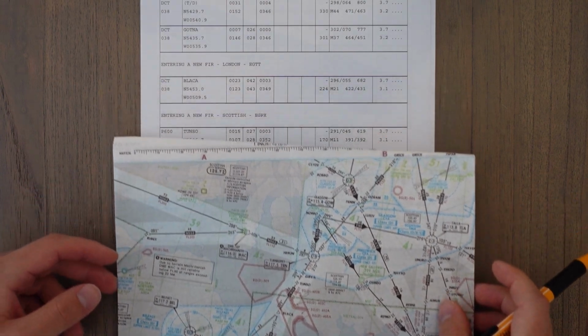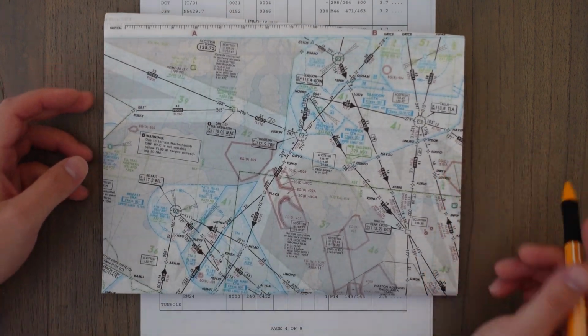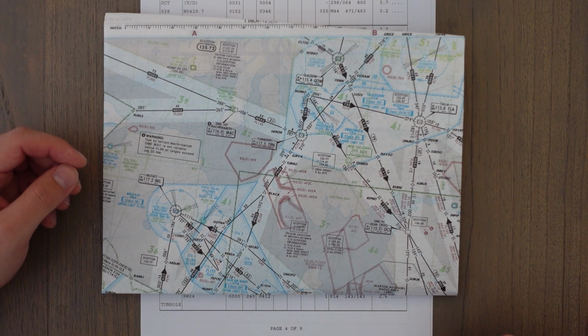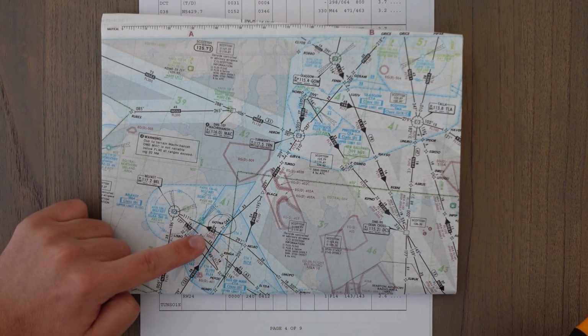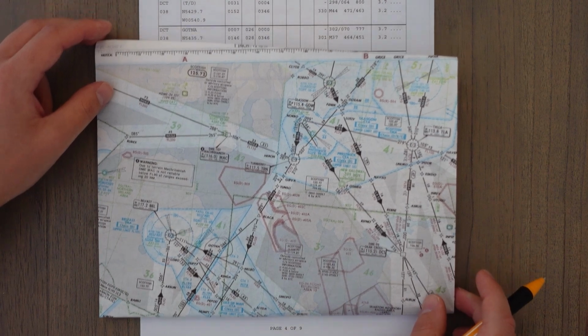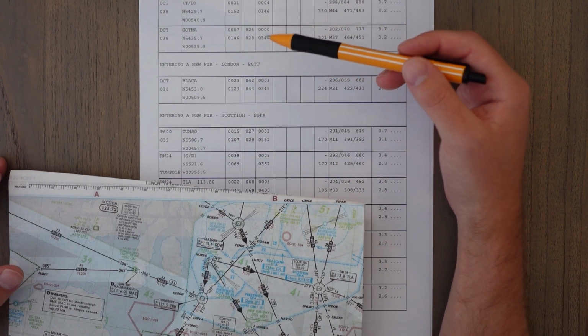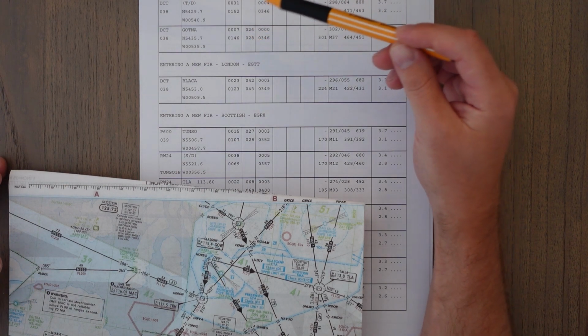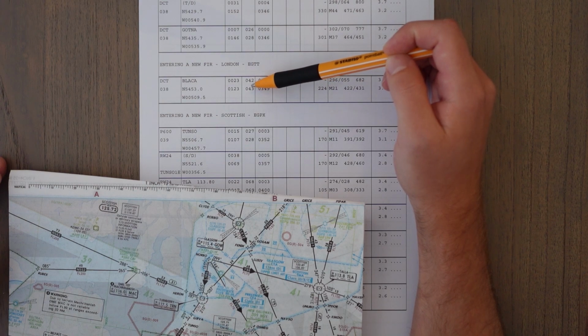And our first point that we're going to look at is here, Gotna. Gotna on the chart is located here. And from Gotna, we travel 044 for 23 miles to reach Blaka. The layout of your navigation log might be slightly different, but for our one that we use in my company, you have the magnetic heading or track here.